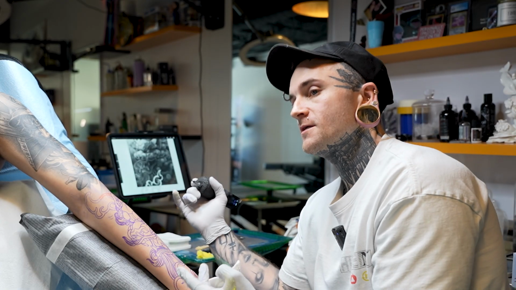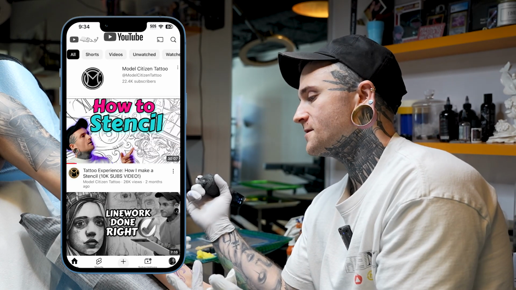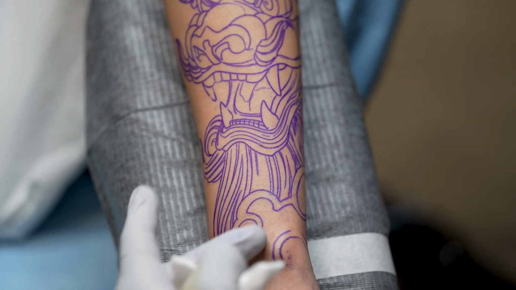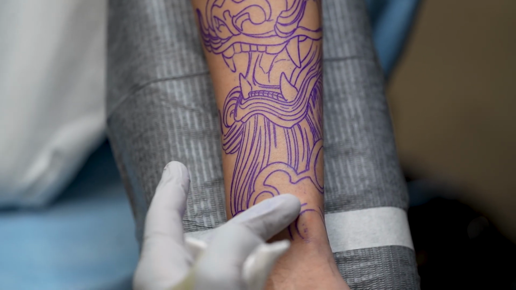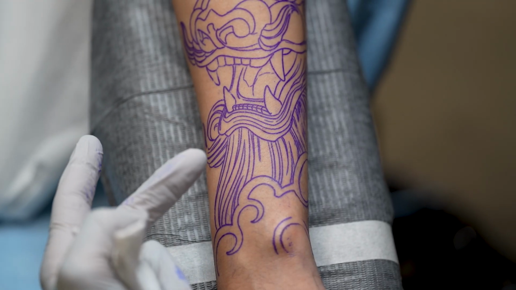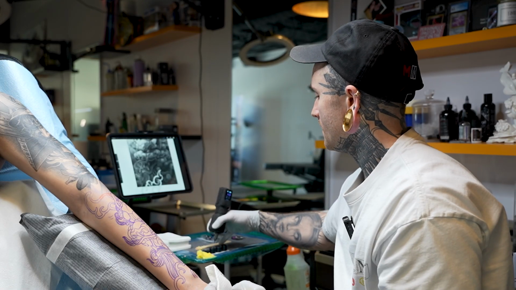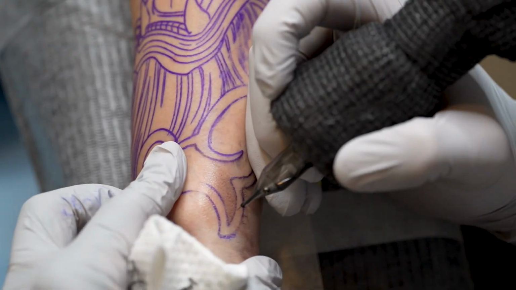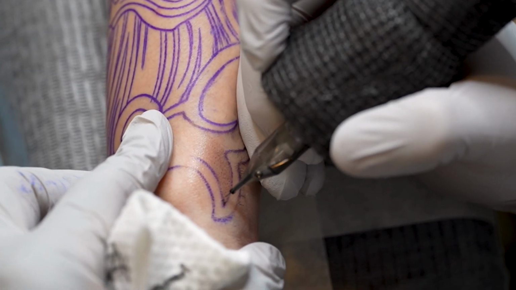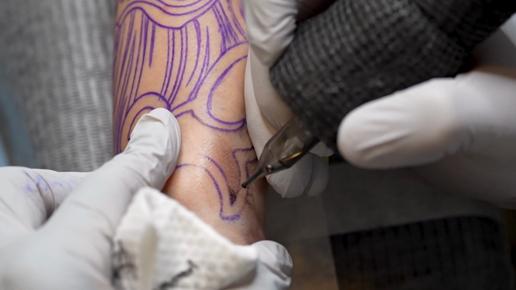You guys saw me do this in the stencil video with the jester, just adding a few negative flow points to not only show the flow, but create some depth in the piece. So I'm just using an 08 3RL just to get a really nice little light gray in there, as you can see I'm doing over here. So we'll get through this and then we'll get into the hair.